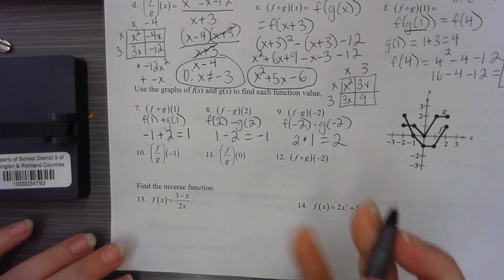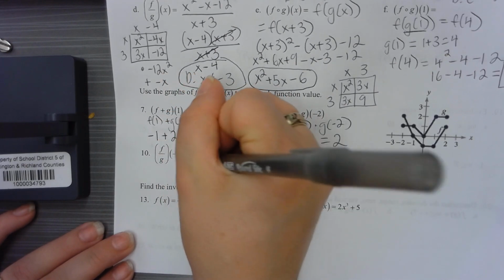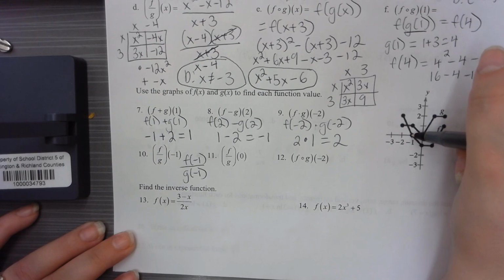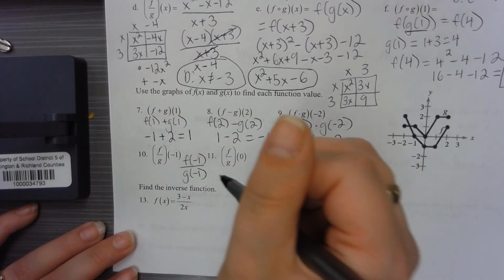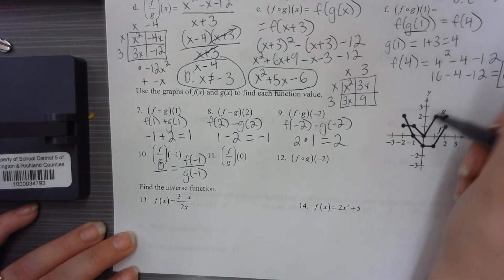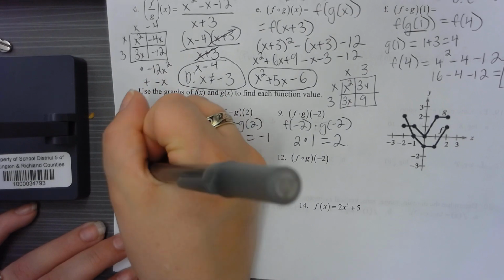Here we're doing f divided by g, so we do f of negative 1 divided by g of negative 1. So f of negative 1 is this graph. Again, that's going to be 0. Oh, I'm kind of running out of room. And g of negative 1 is 1. So it's 0 over 1. So the answer to that one is 0.